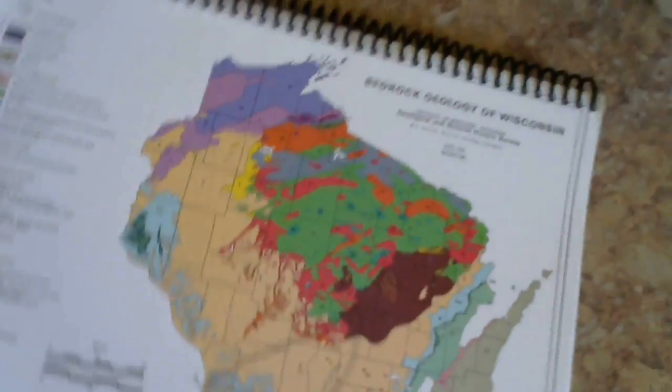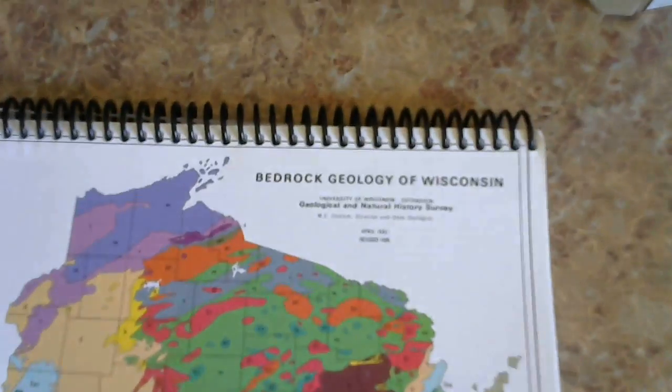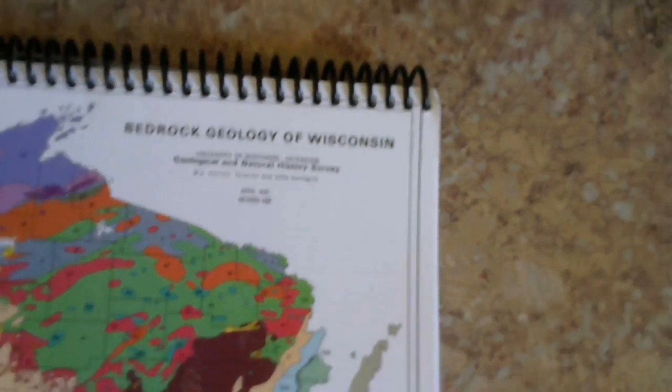A little bit of fun with maps. As we mentioned, you had the Bedrock Geology of Wisconsin map in your book. In this area of the state where we're located in southern Wisconsin, Bedrock Geology shows this little line here, right along here, these little dots. That is the end of the glaciated area. This area here is what we call the driftless area.